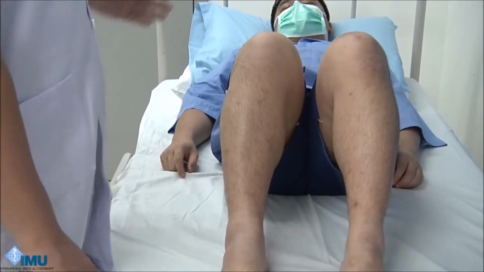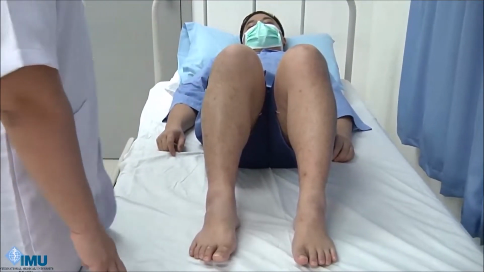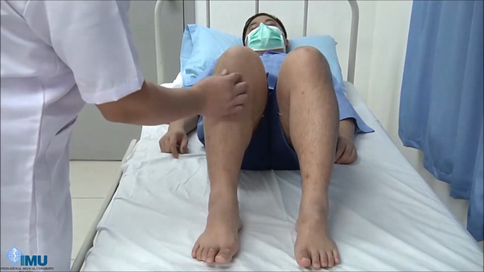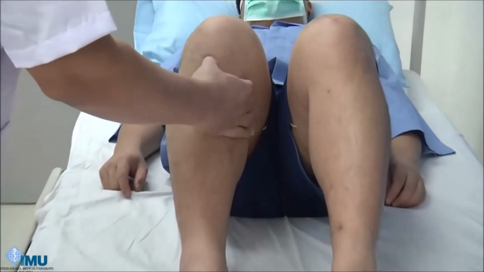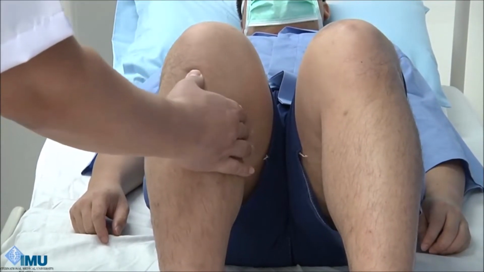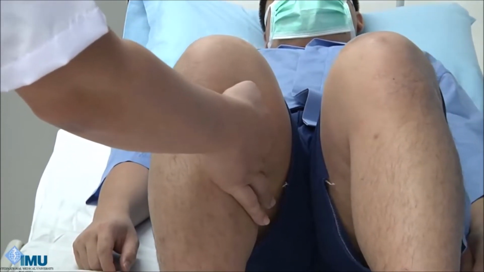So to do palpation, you have to do it in a systematic way. You can either do it from proximal to distal, or you can do from lateral to medial. Okay, I normally start with the bony prominences first. So, any pain here? No? Okay. This is the tibial tuberosity. This is the medial tibial plateau.